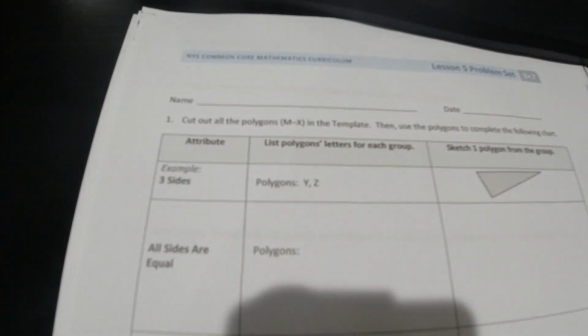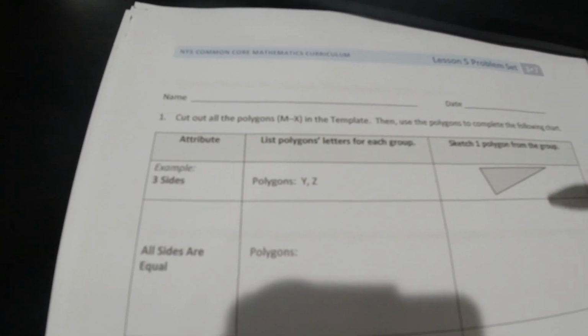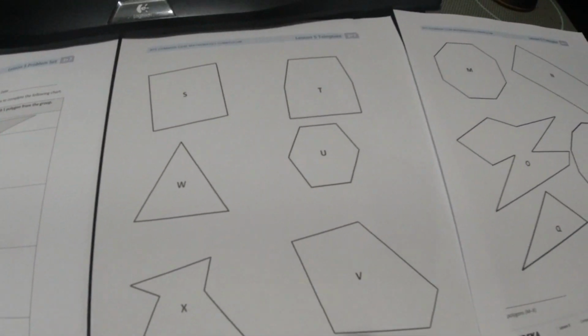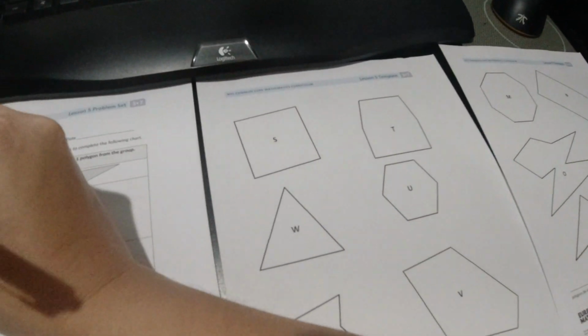So they made one up, which is Y and Z, which are obviously not there, and this would be a polygon with 3 sides. So now we're looking for polygons that have all sides equal. So for all sides that are equal, we want to look at all the sides. So S looks like a polygon where all sides are equal, so we're going to write S.